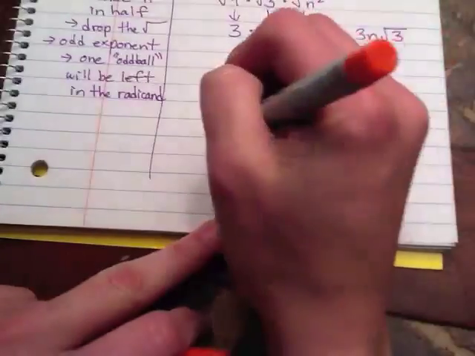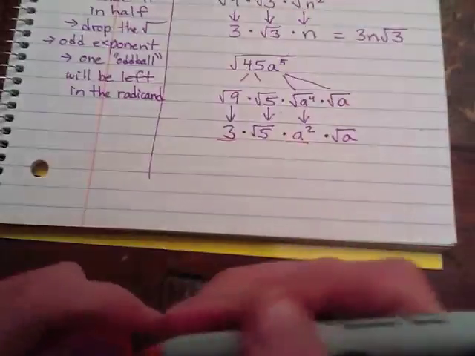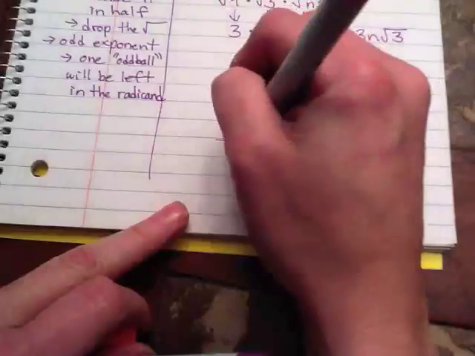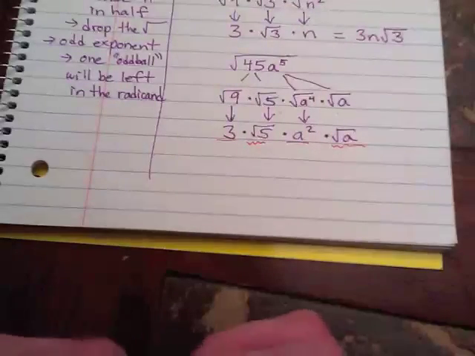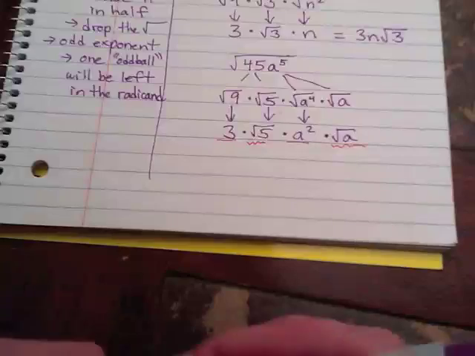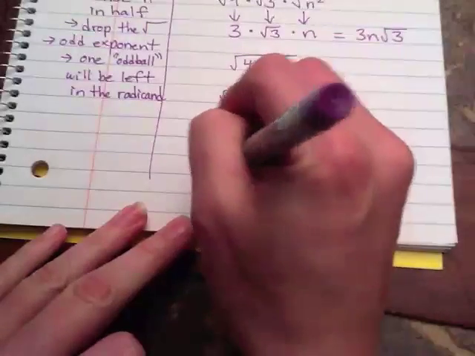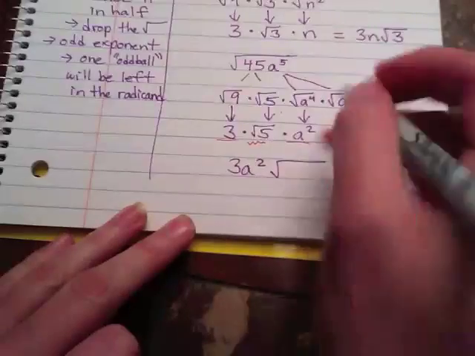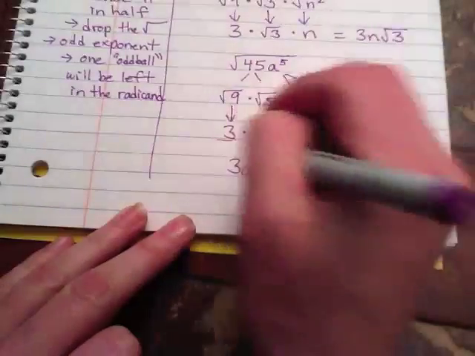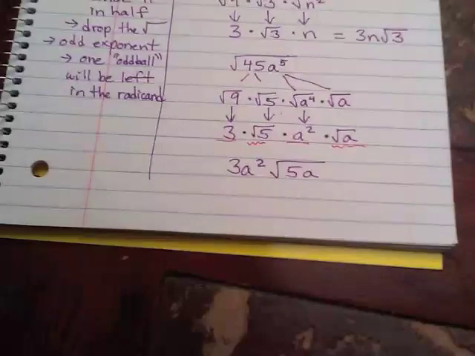And now I'm going to combine everything on the outside of the radicand, and then multiply everything on the inside back together there. So I have 3 times a squared, which is 3a squared, times the square root of 5 times a, which is 5a. And that's the simplified radical.